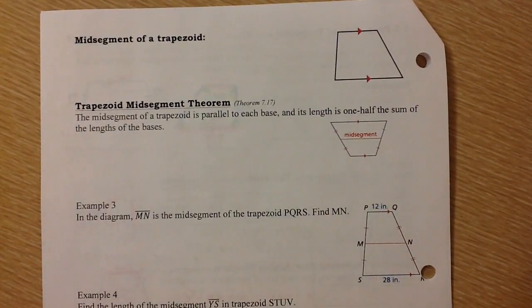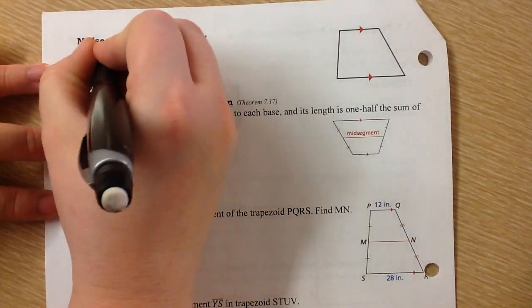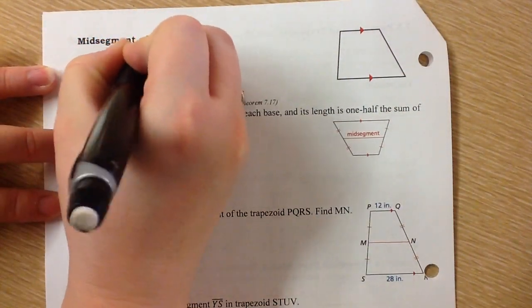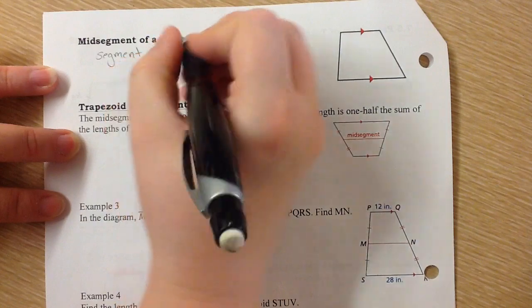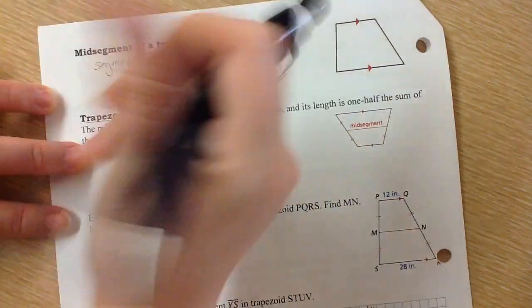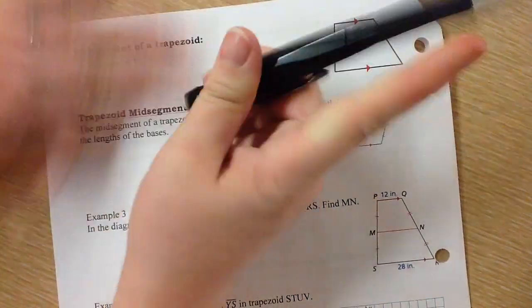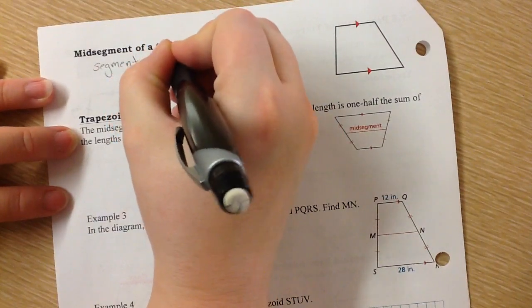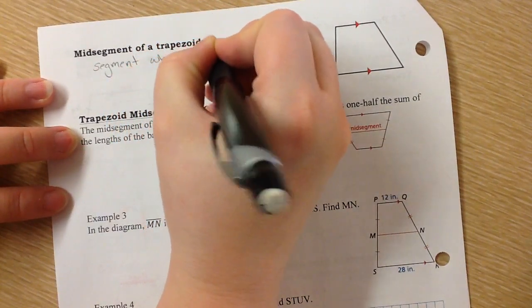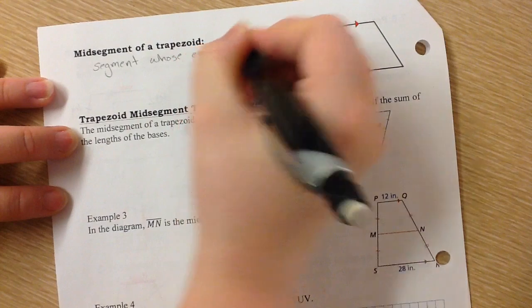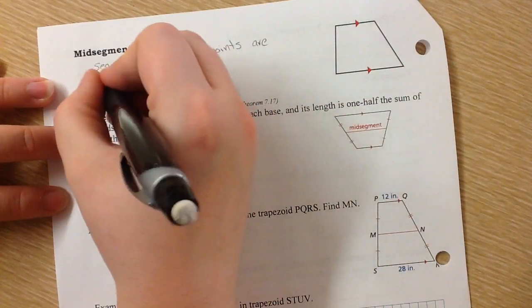a mid-segment of a trapezoid. Okay, just like we had the mid-segment of a triangle, we have a mid-segment of a trapezoid. The mid-segment of a trapezoid is the segment whose endpoints are the midpoints of the legs.